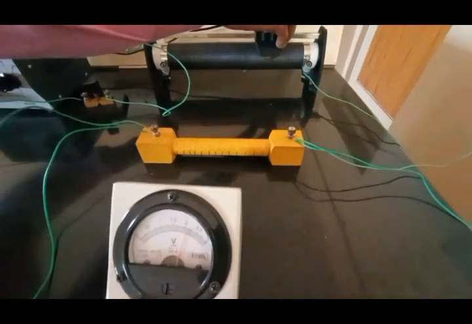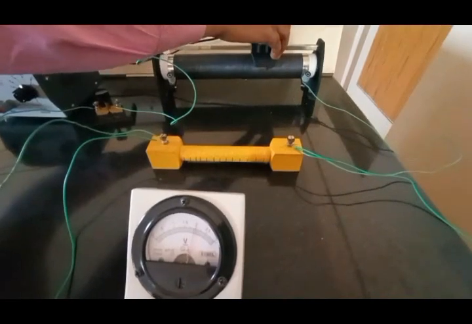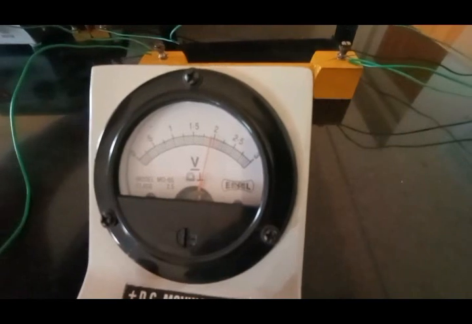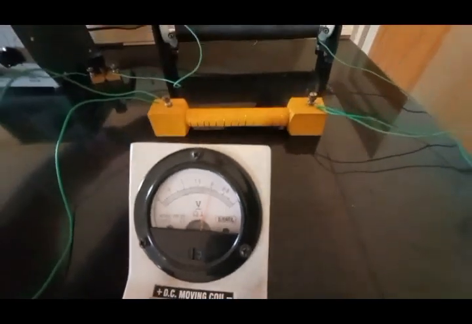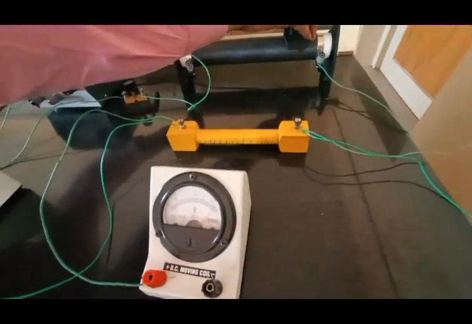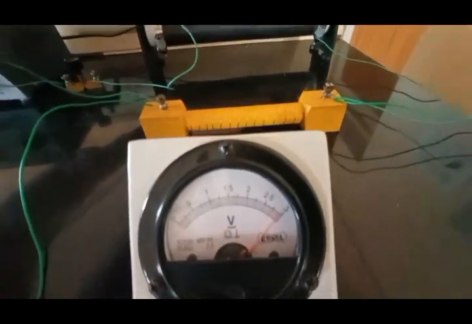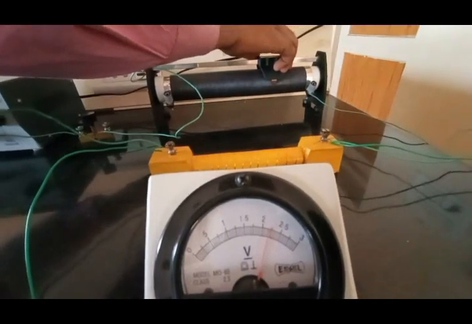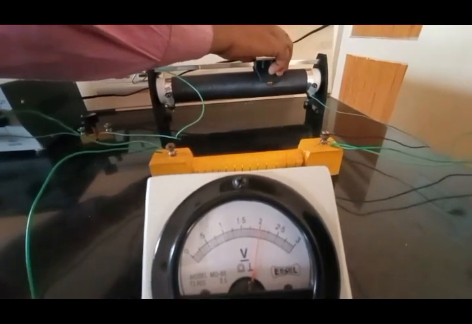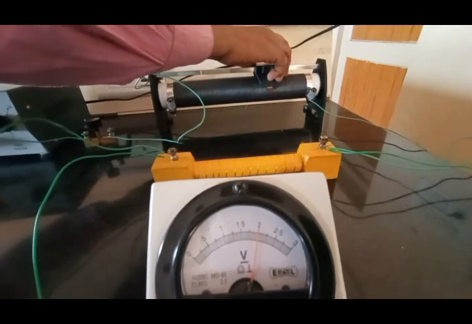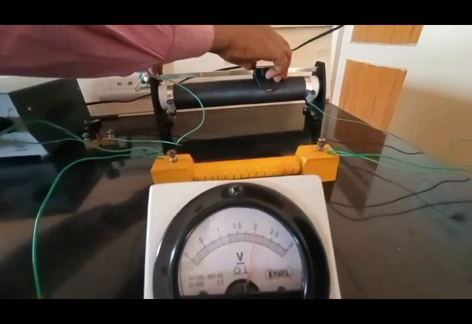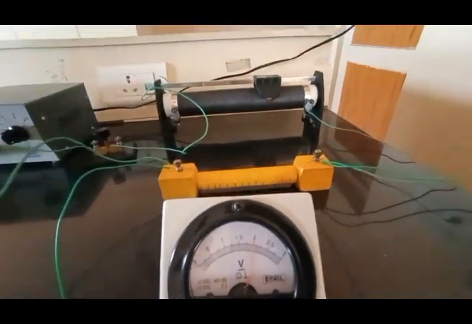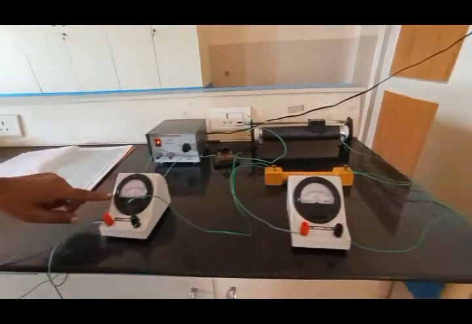Can you see? Here now it is 2. Initially, it was 3. After providing a resistance, it is decreasing. Likewise, each and every potential difference will cause a change in the current. You can see how much the current is varying here.